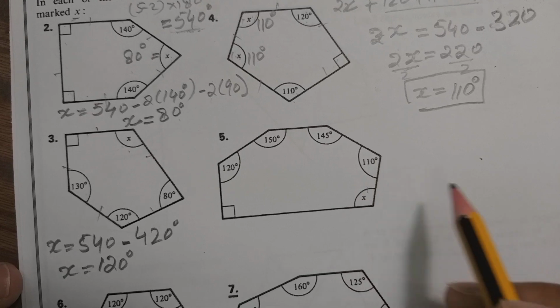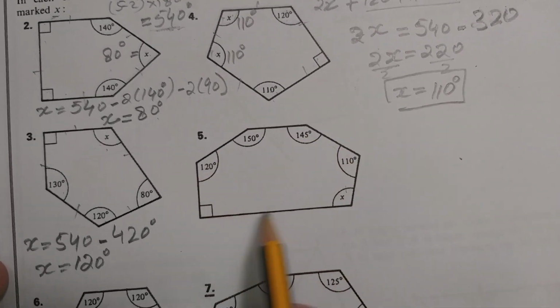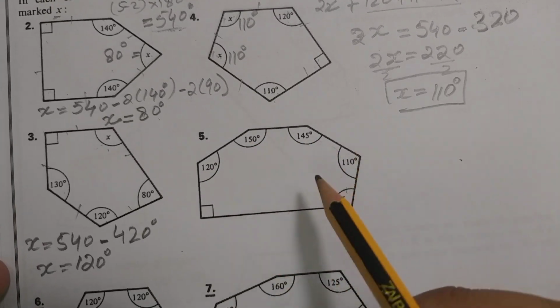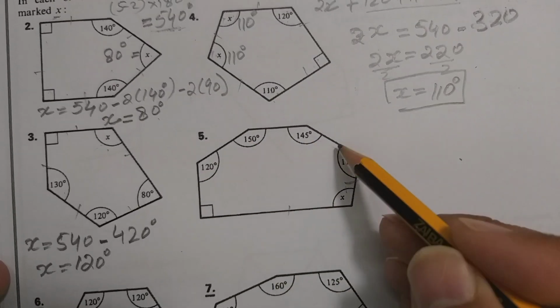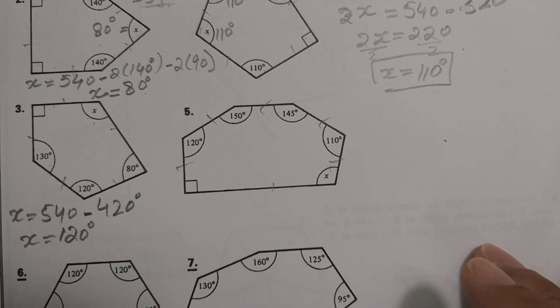Find the x value again in this question. We are given all the numbers, so we know that we should count the total number of sides first, and then after we find the total. So how many sides? 1, 2, 3, 4, 5, 6. It means this is a hexagon, a 6-sided figure.